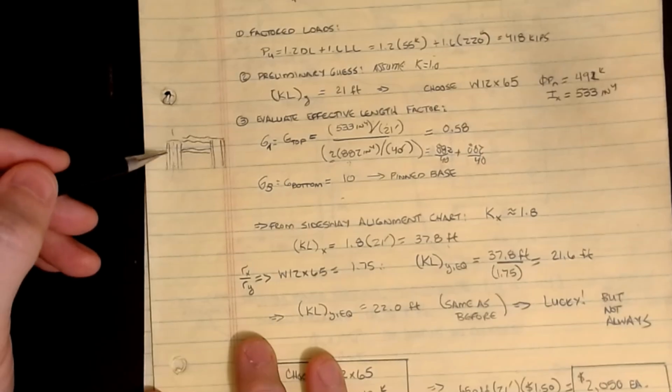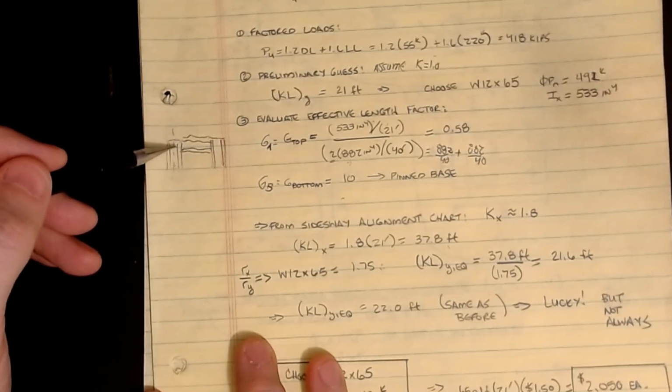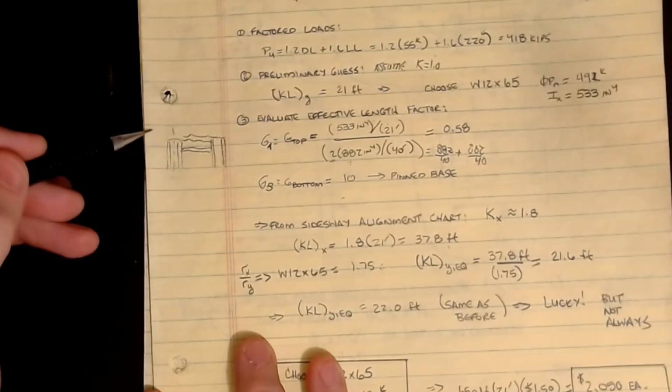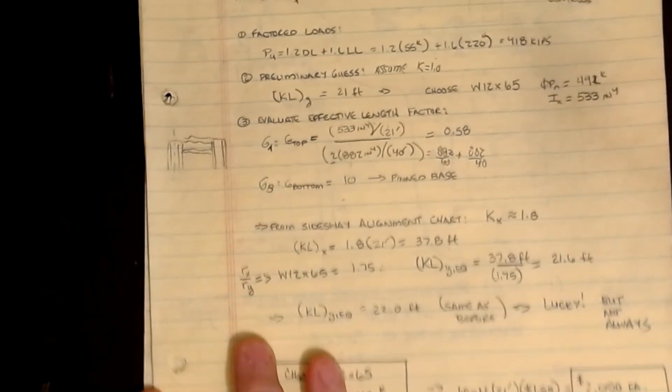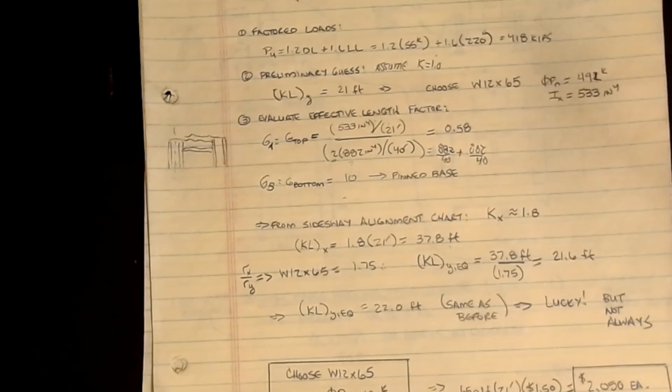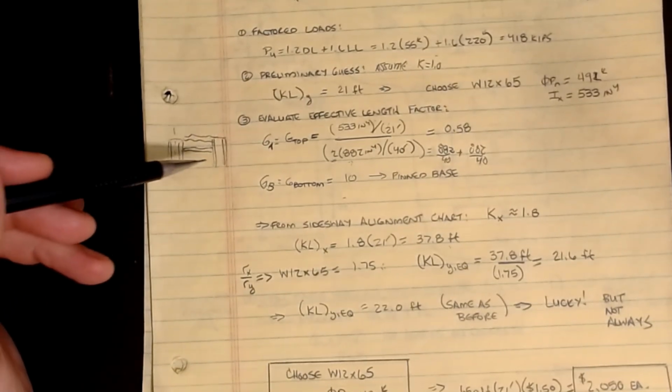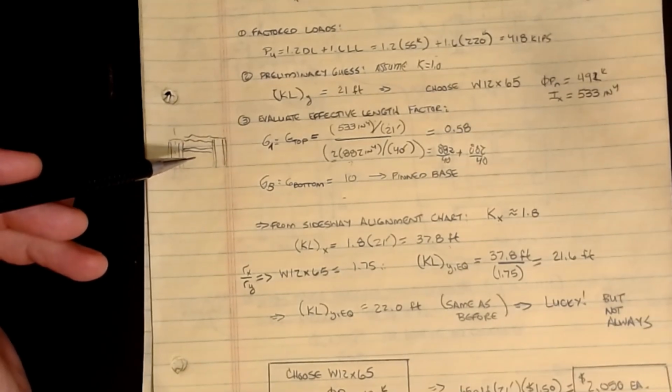Okay, so what we're doing is we're basically saying we're not allowing this column to buckle at all out of plane, meaning that there's a concrete wall or a masonry wall beyond it, that this thing cannot bow in any way out of the plane of the paper. We're only considering this plane. Okay, if for some reason you have to consider both, then you have to go through and do a GA, GB in both directions.